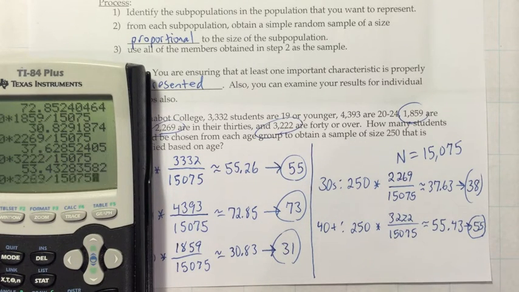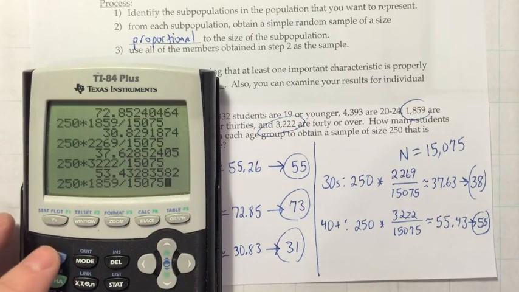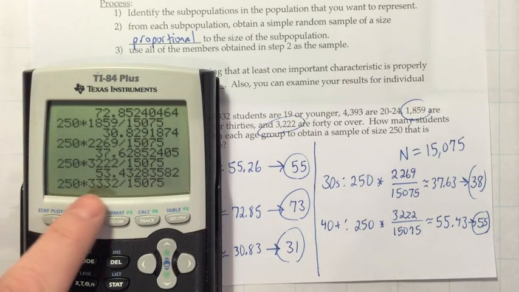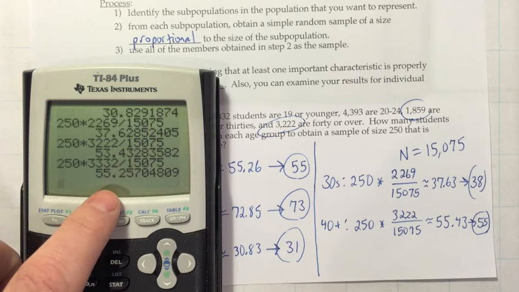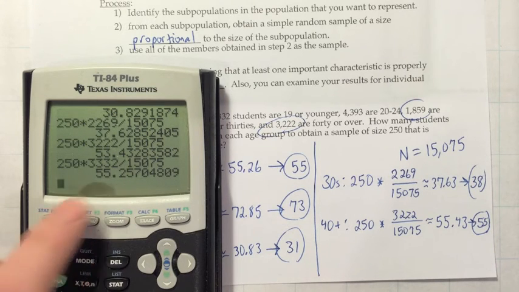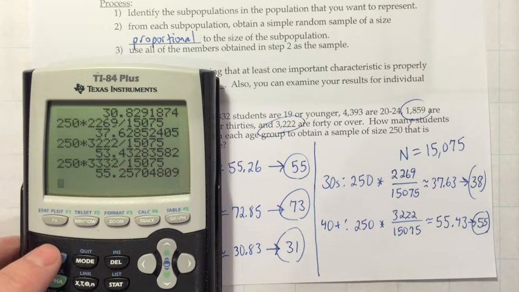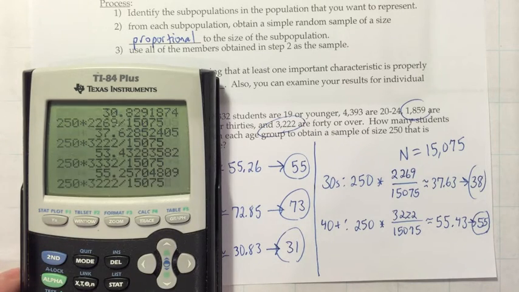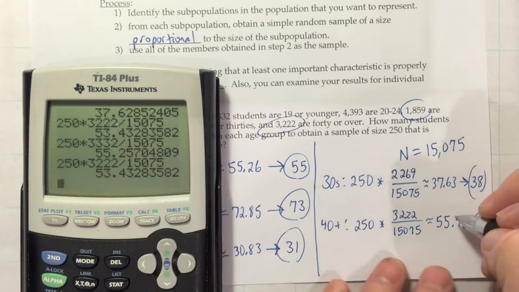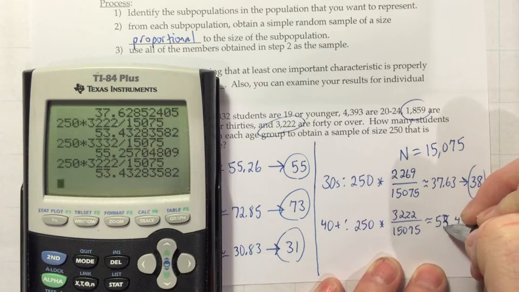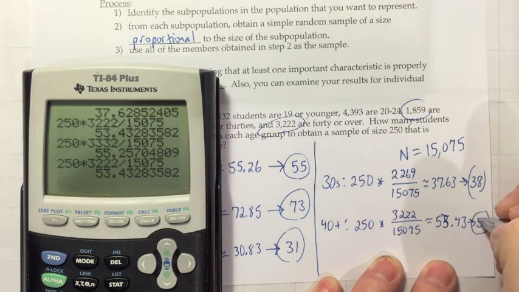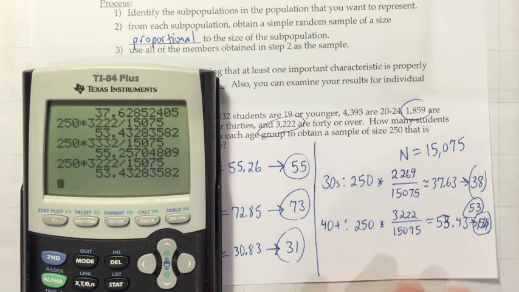So let's see. I'm hitting second enter here. You can go back through your old calculations. So what was that one? 55.25. And then, oh, the one I just did I had wrong. Sorry about that. So 53.43. Video proof that I'm not perfect. There's the 53.